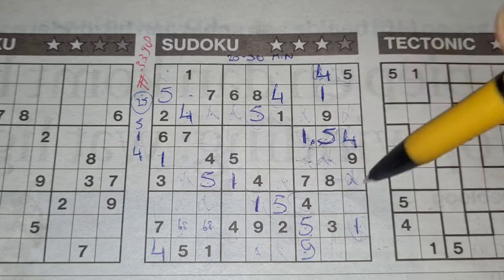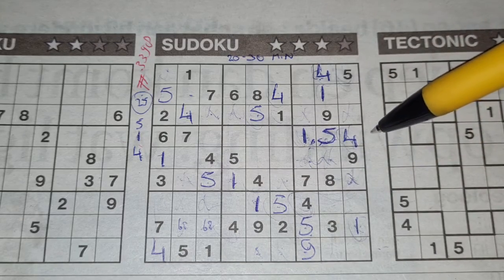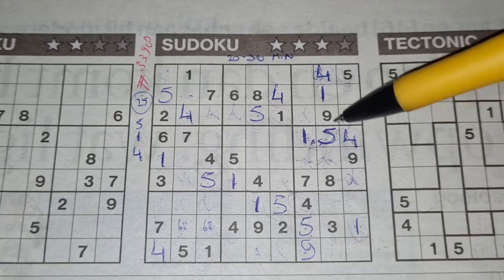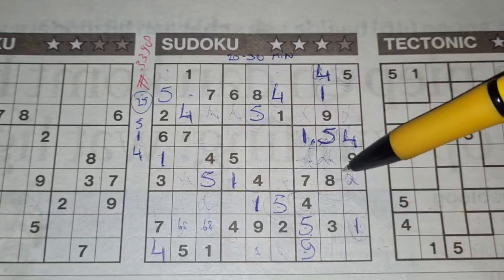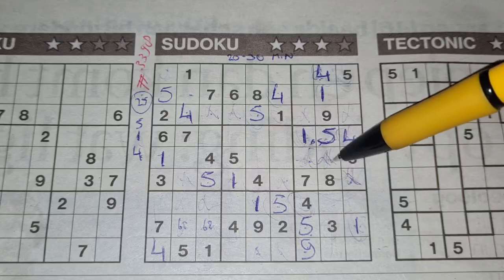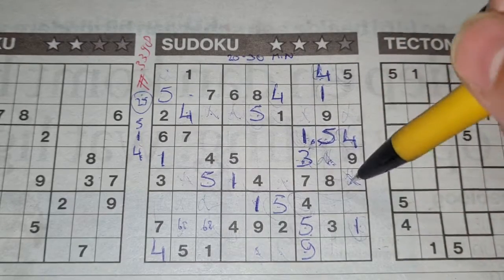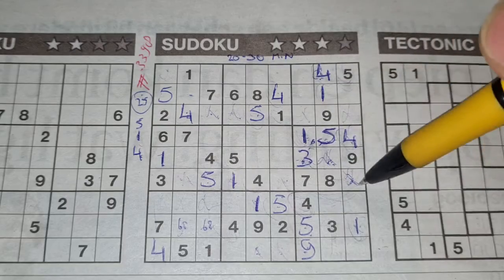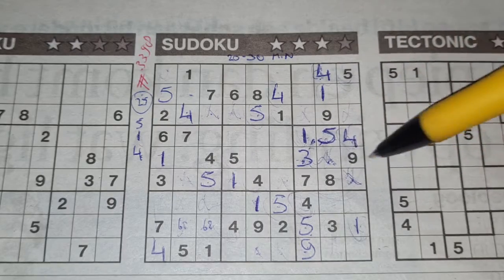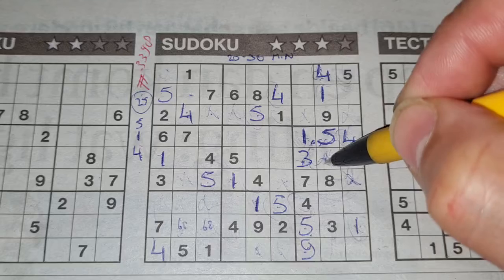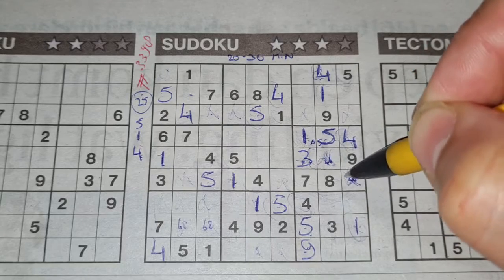3 missing numbers in this big square. One of the missing numbers is 3. We see here 3, no 3 there. Here 3, no 3 there. So 1 box left for the 3 should be there. 2 numbers left in this big square. The 2 is missing, 3, 4, 5, and the 6 is missing: 2 and a 6. Let me mark those, 2 and a 6.